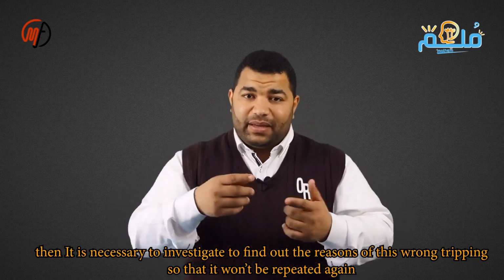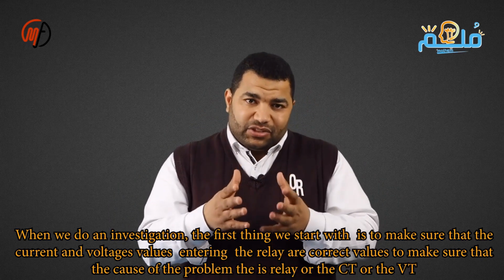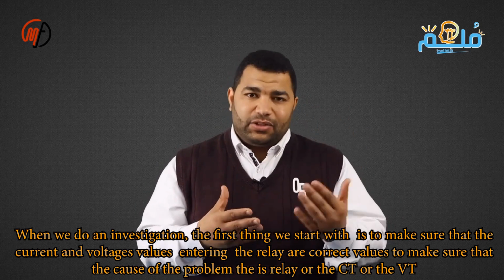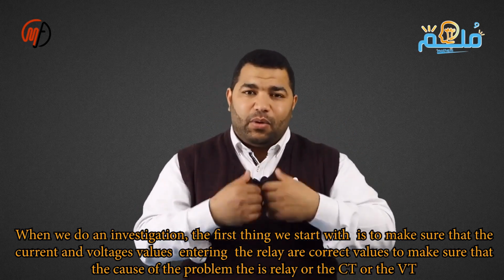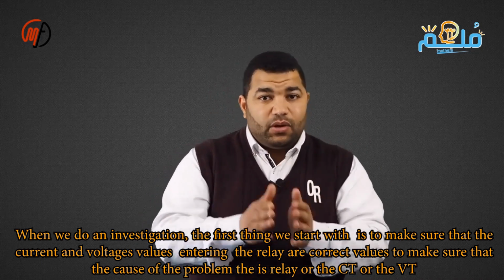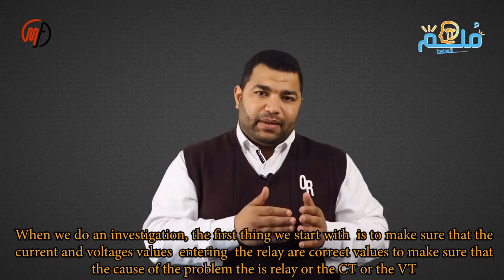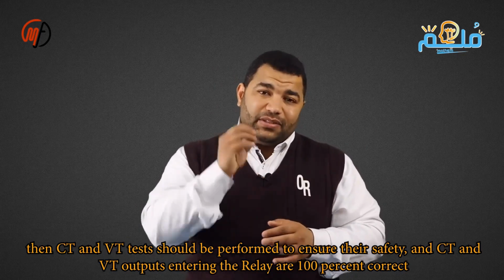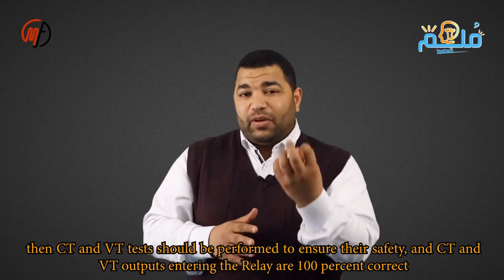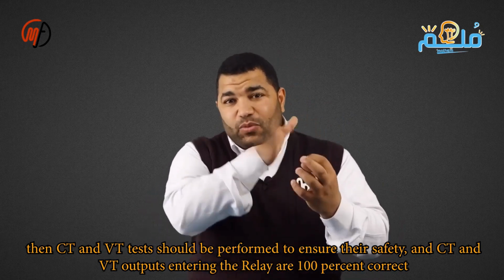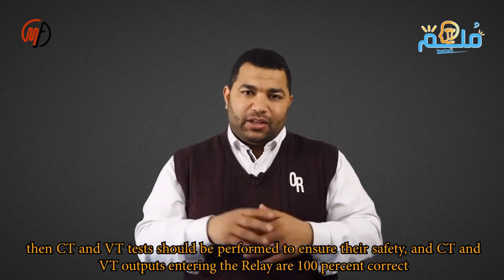To prevent it from happening again, when we conduct an investigation, the first thing we do is ensure that the internal current and voltage values to the relay are correct. This helps us determine whether the issue is with the relay itself or with the CT and VT. At that point, we need to perform tests on the CT and VT to ensure their integrity and confirm that the outputs from the CT and VT going into the relay are 100% accurate.